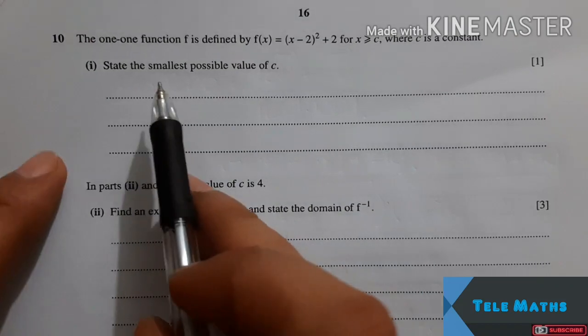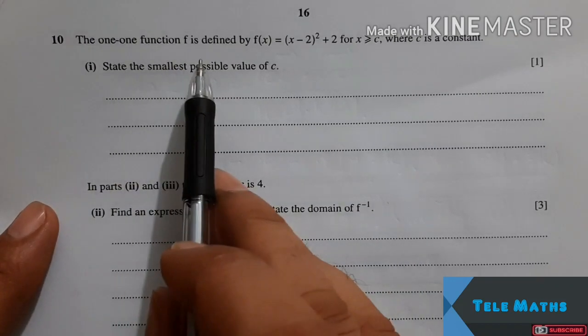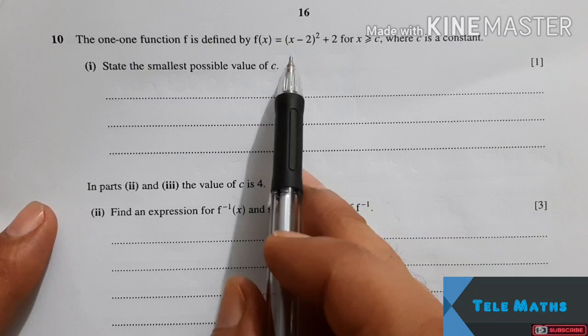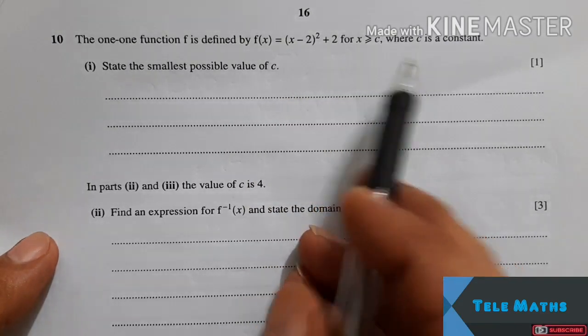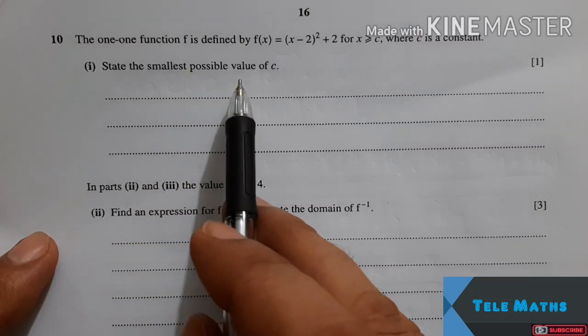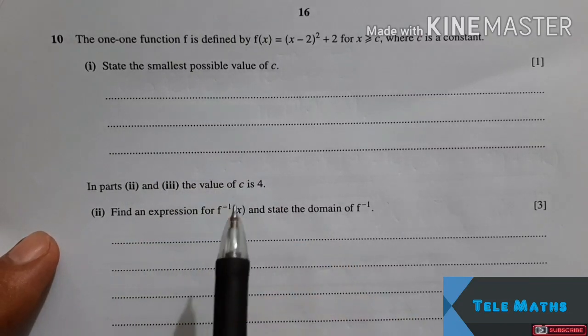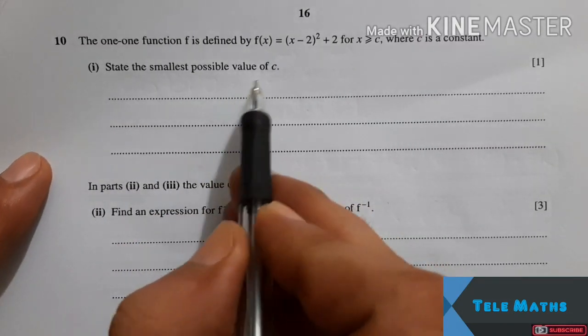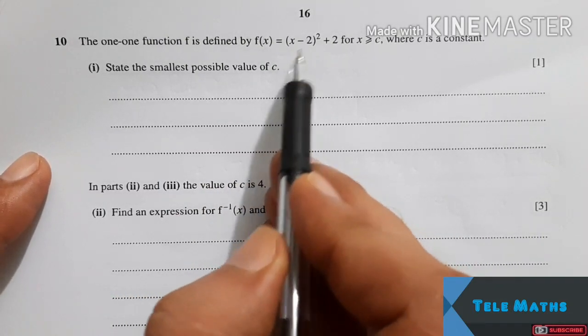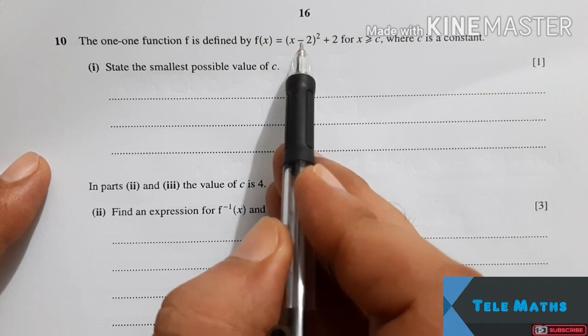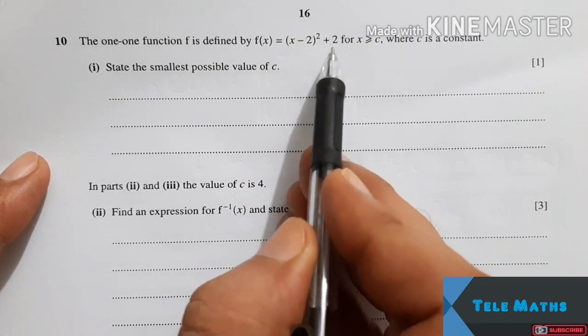Question 10. The function f is defined by f(x) equals (x minus 2) whole squared plus 2 for x greater than c, where c is a constant. State the smallest possible value of c. Because this is a cup-shaped parabola opening upwards, it will turn at 2.